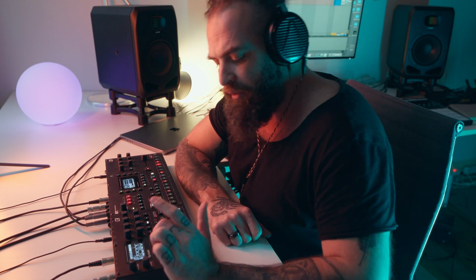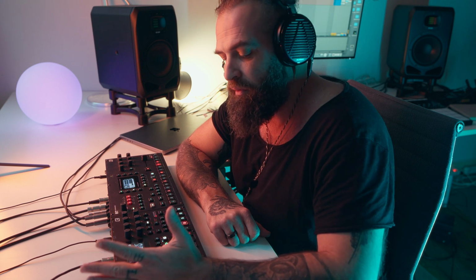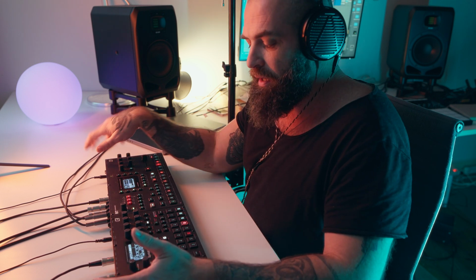So if you follow me, you know that I love both of these two tools here, the Syntakt and the Octatrack, probably two of my favorite instruments ever.